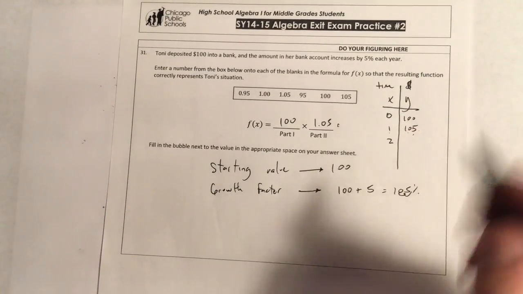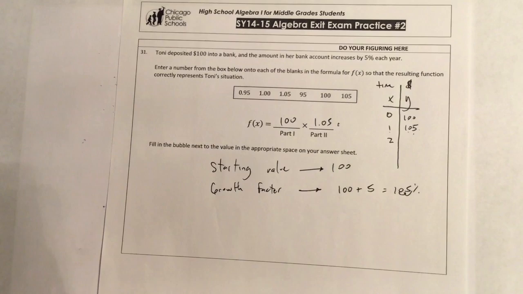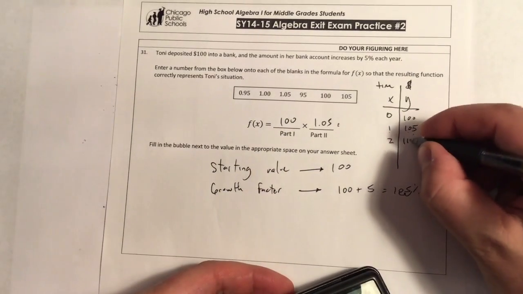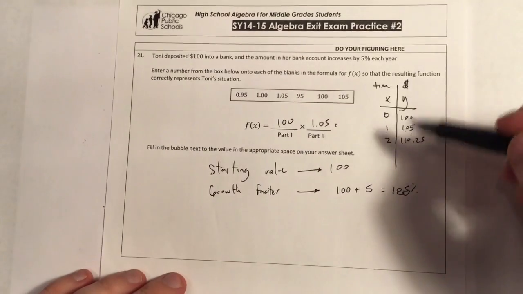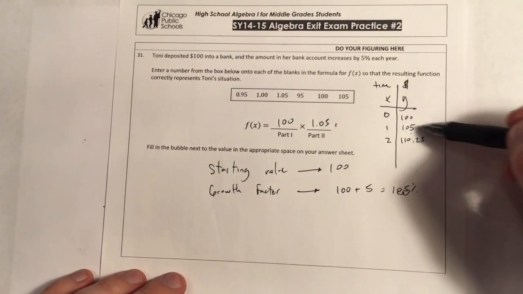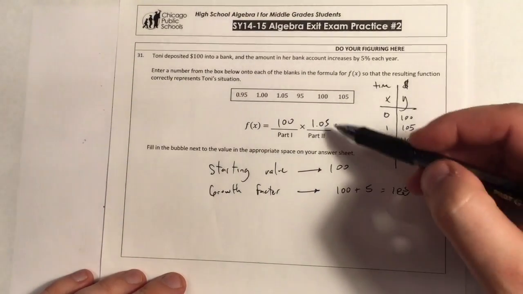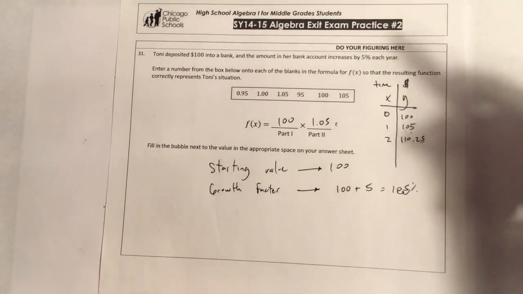For 2, I'm going to have to do a little work, but it's $110.25. And this seems to make sense. This is 5% added, 5% of this. If I try anything else, it's not going to work.